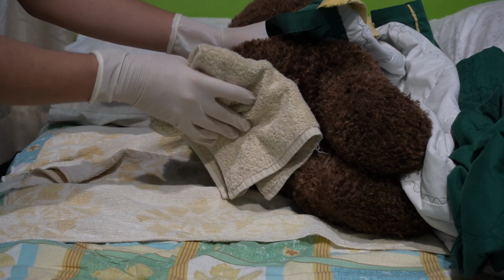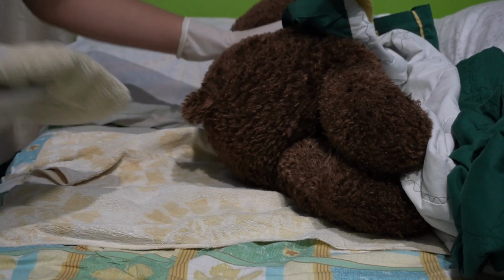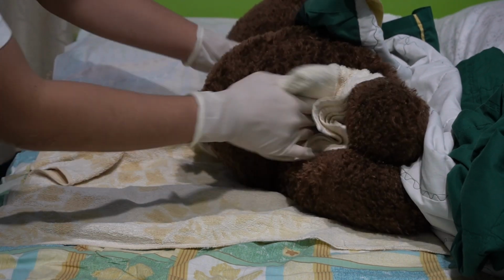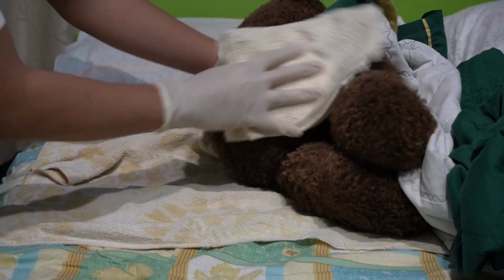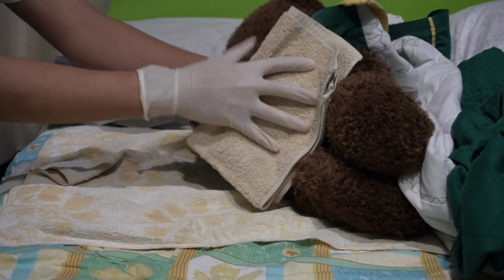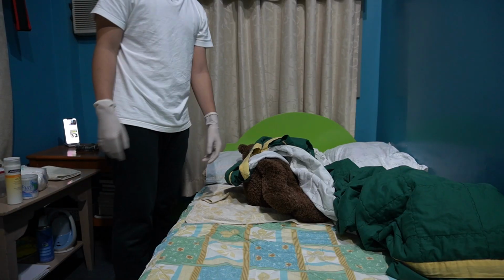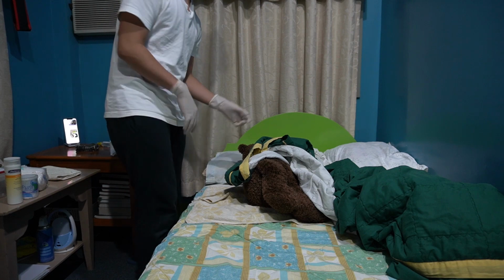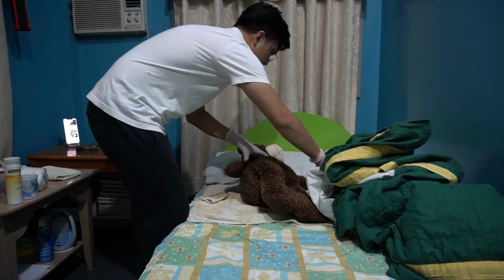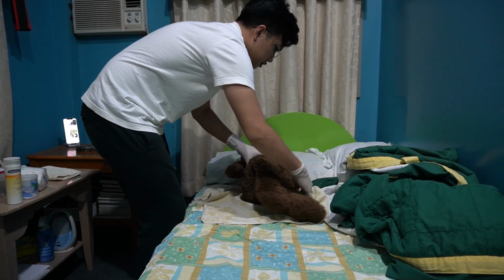For post-delivery or menstruating females, apply a perineal pad as needed from front to back. Then we are going to dry it. And after the procedure is done, we are going to assist the client back to a comfortable position. So we're going to get rid of the pad underneath the client.